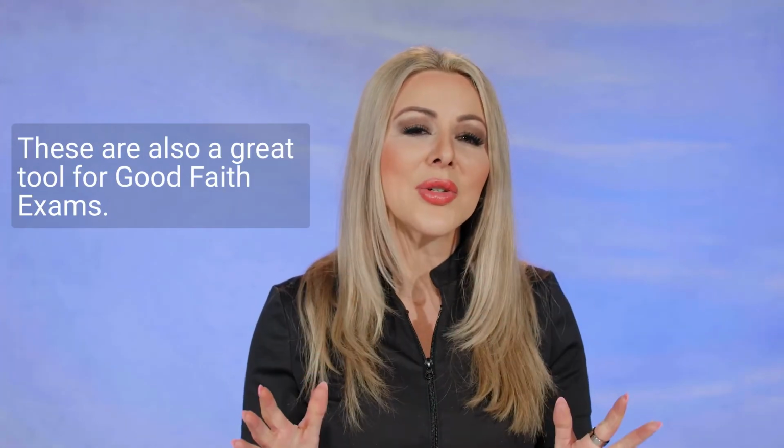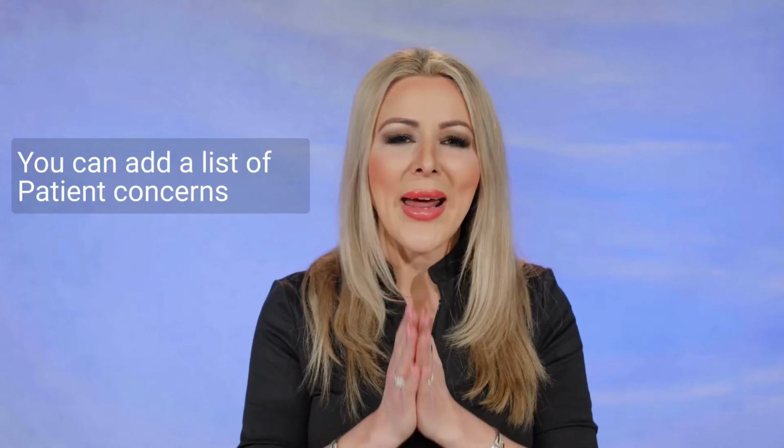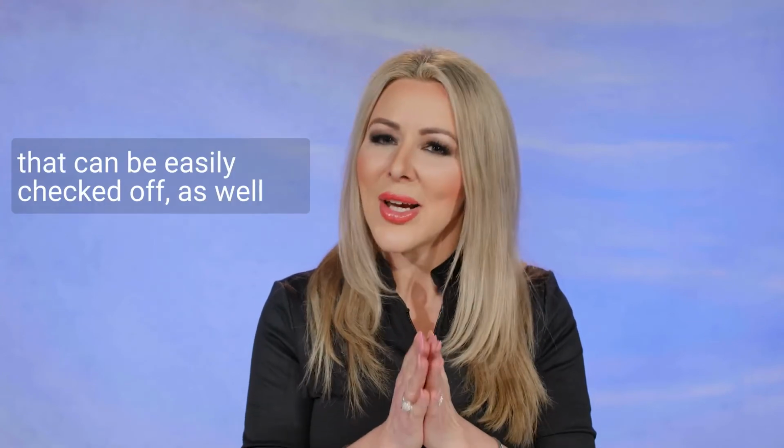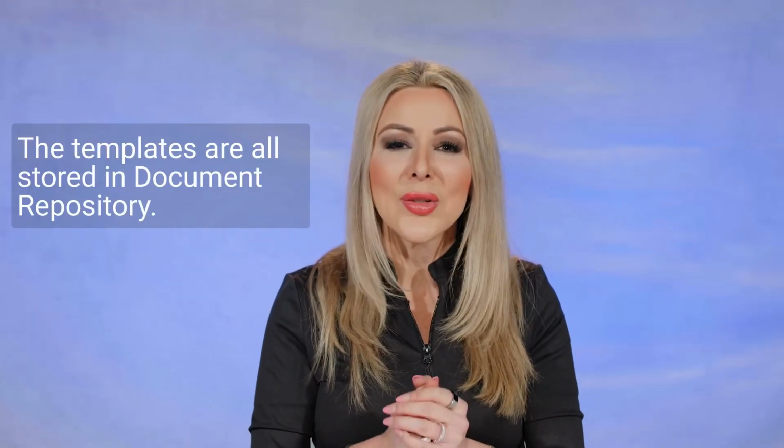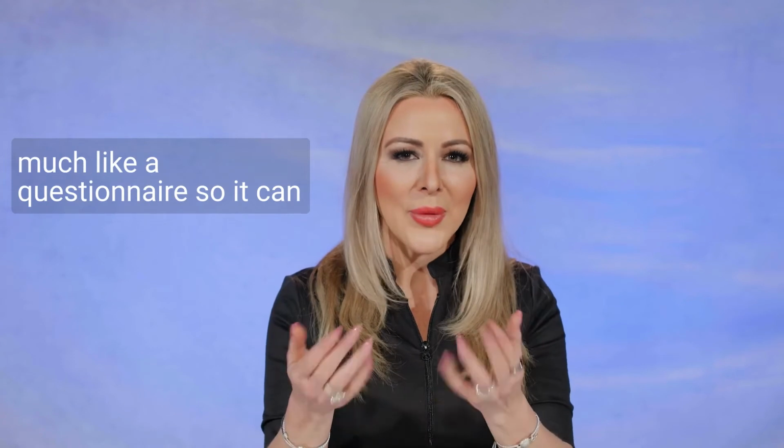These are also a great tool for good faith exams. You can add a list of patient concerns that can be easily checked off, as well as a menu of services for approval. The provider conducting the GFE can check off the services approved for that patient and add any additional information via notes. These templates are all stored in the document repository, much like a questionnaire, so it can be recalled with a simple search.